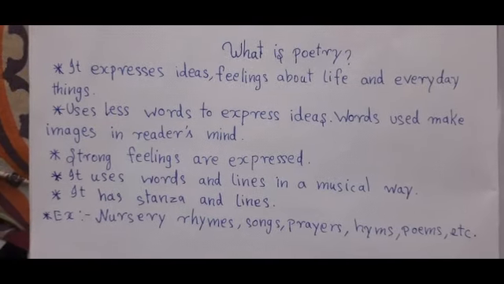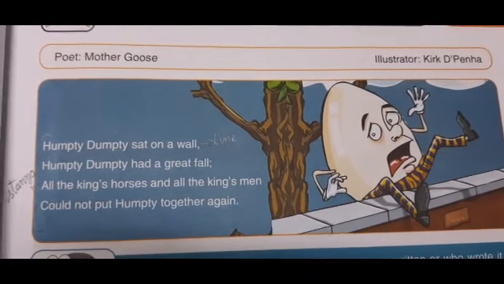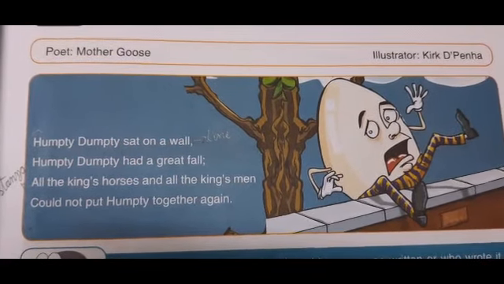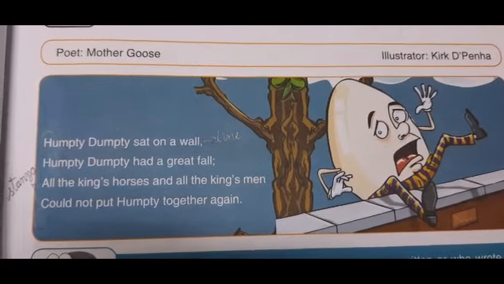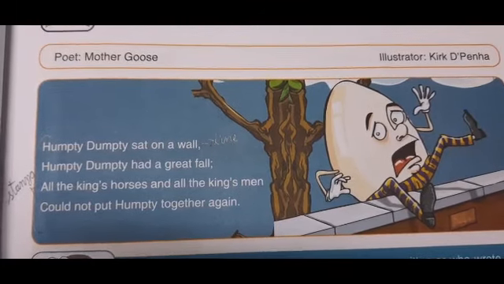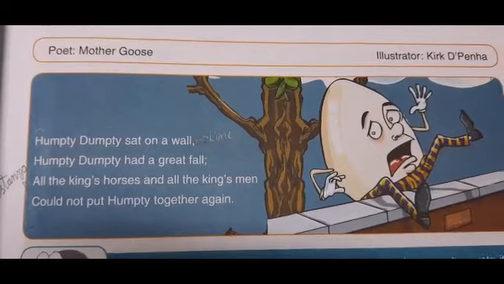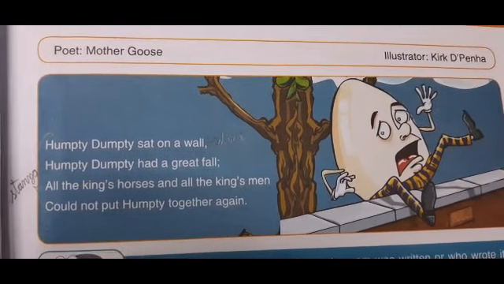Now, let us see a poem as an example. A poem is an example of poetry. While I read this poem, I want you to remember a few things. Let me tell you what those things are.